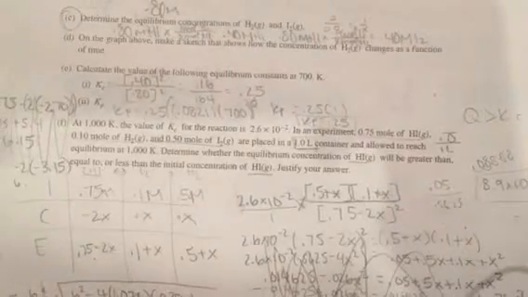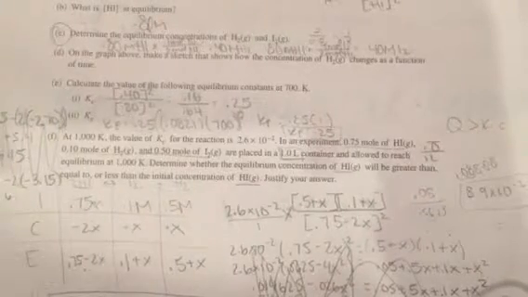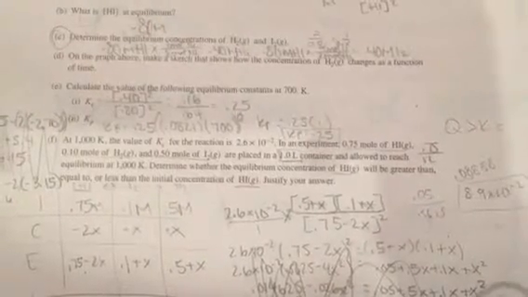So moving on to F. At 1000 Kelvin, the value of Kc for the reaction is 2.6 times 10 to the negative 2. In an experiment, 0.75 moles of HI, 0.1 mole of H2, and 0.5 mole of I2 are placed in a 1 liter container and allowed to reach equilibrium at 1000 Kelvin. Determine whether the equilibrium concentration of HI will be greater than, equal to, or less than the initial concentration of HI. Justify your answer.